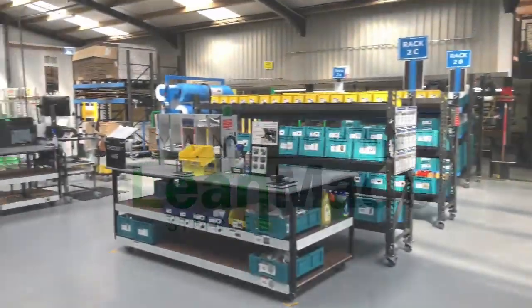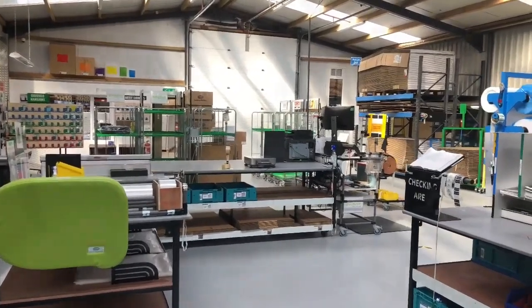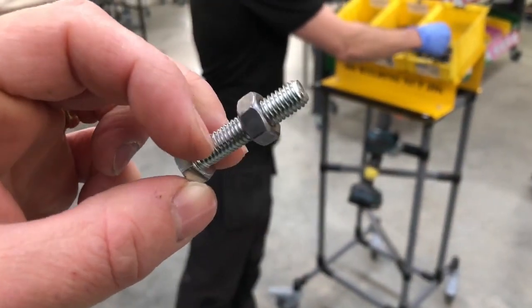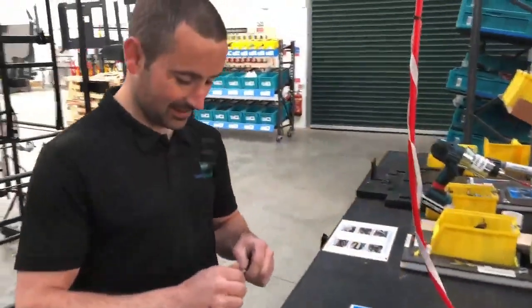Hello, it's Ryan Tierney here from Satan Matters, and I would like to show you a recent improvement we did in our welding area. The task is actually quite simple, but there's a lot of non-value added activity in the process. Okay, Paddy, so this is the before video.